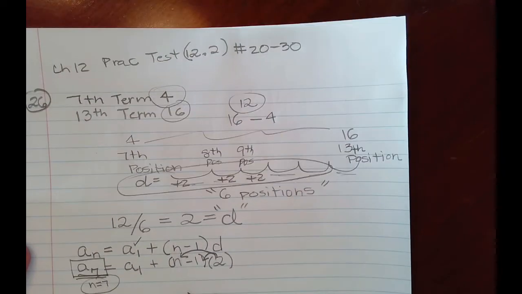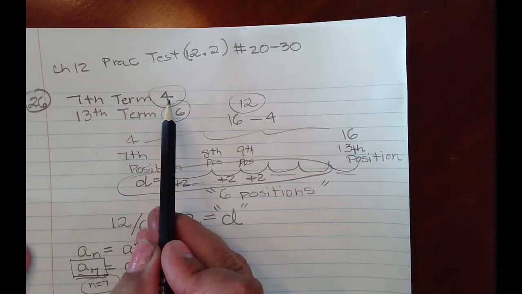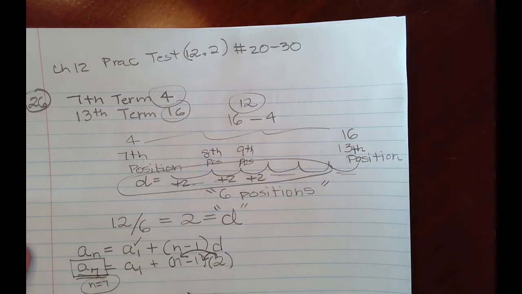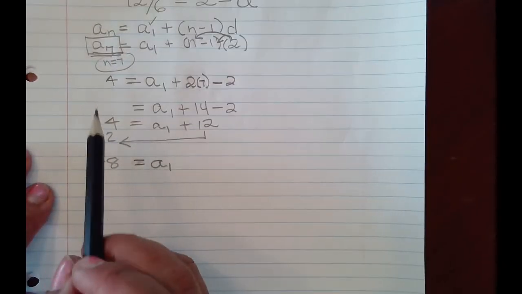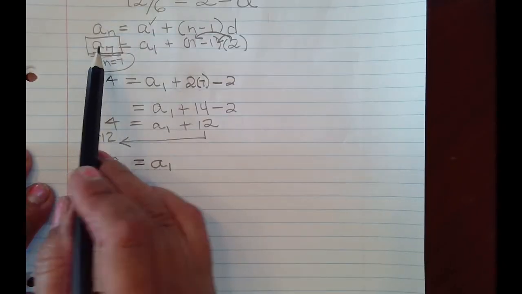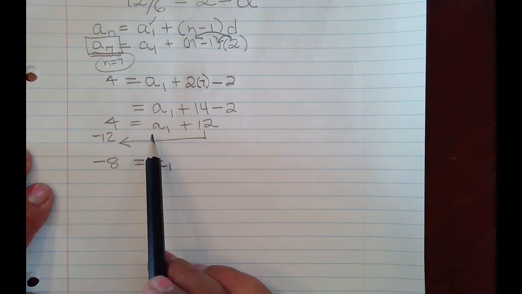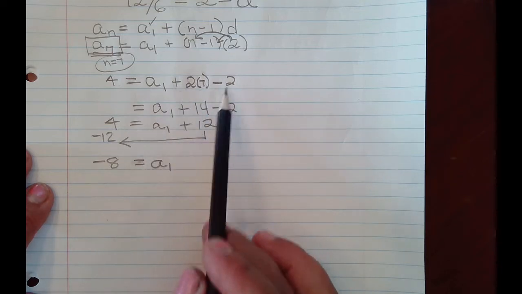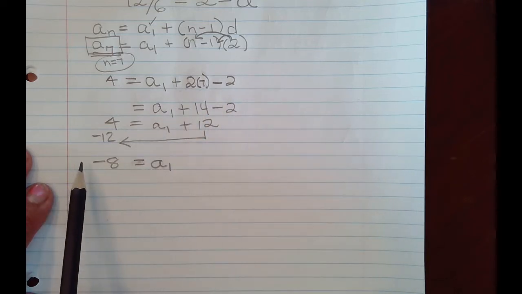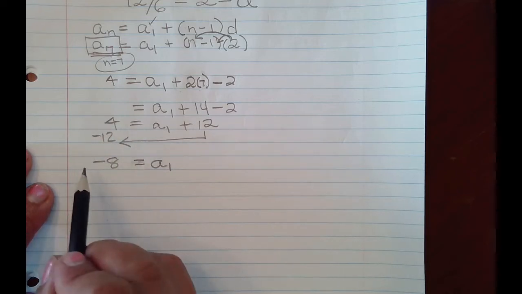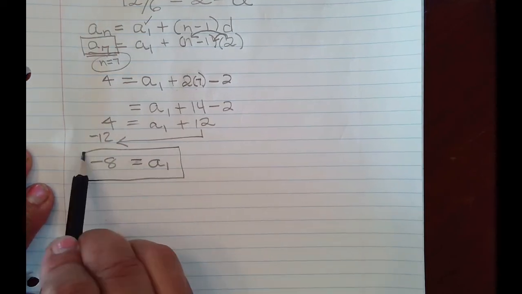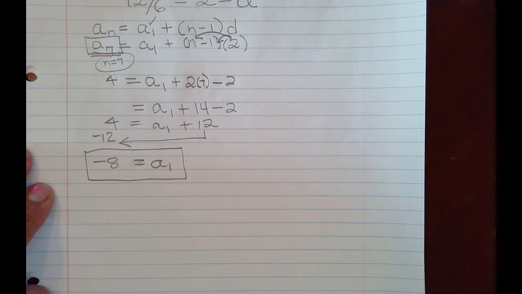But then we actually knew the value in the 7th position. And that value was given right here. In the 7th position, there is a value that's equal to 4. So I dumped that in there for a sub 7, and then on this side I had a sub 1 plus 12. I moved the 12 over here. 4 take away 12 is negative 8. So I've answered this question. What is the first value?